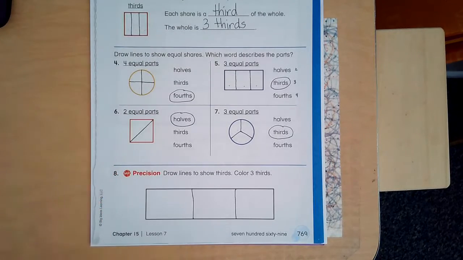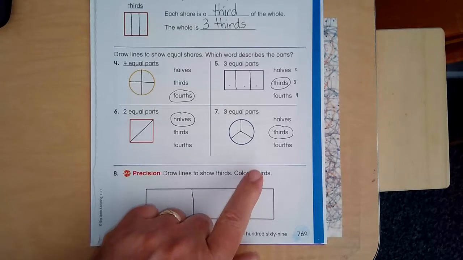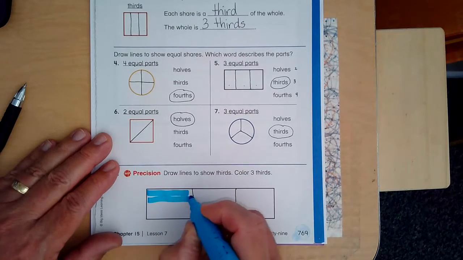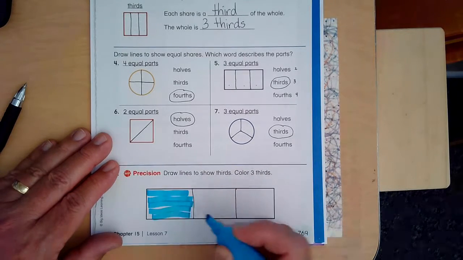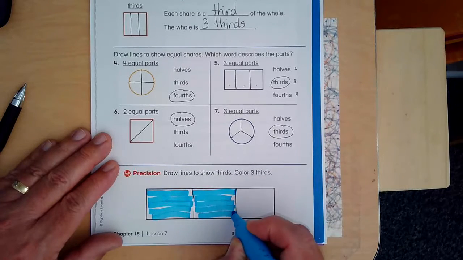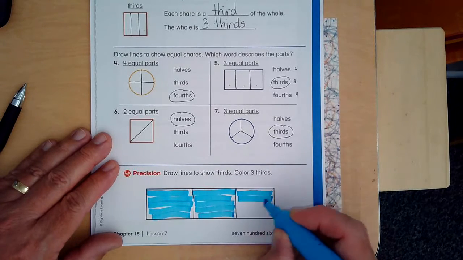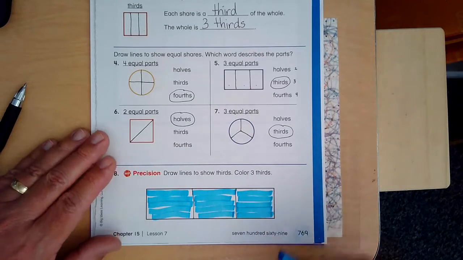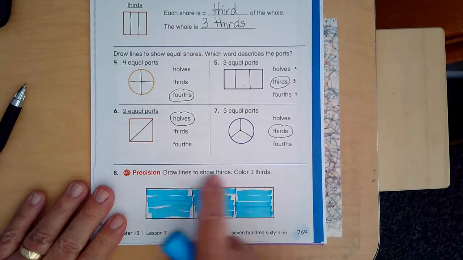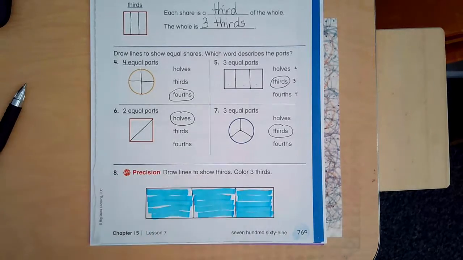And to color this in, I want to color in 3 thirds. So I'm not going to color in just 1/3. I'm not going to color in just 2 thirds. I'm going to color in 3 thirds. And if I color in the 3 thirds, that means that I have colored in the whole shape.